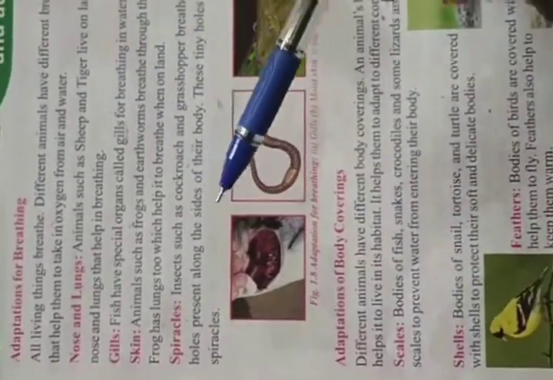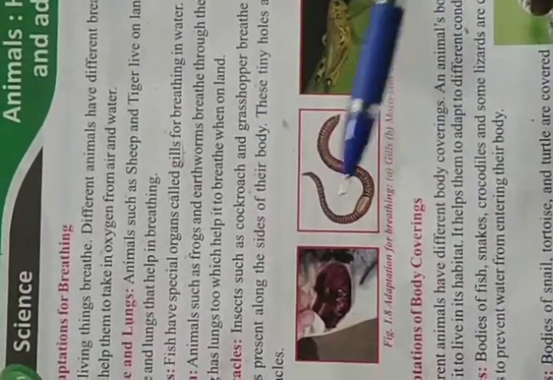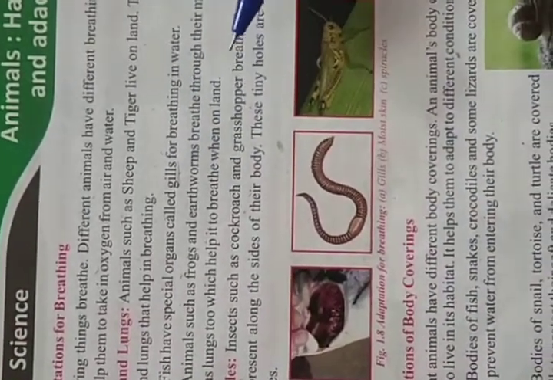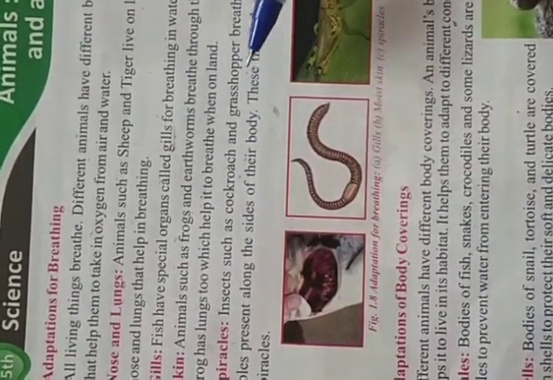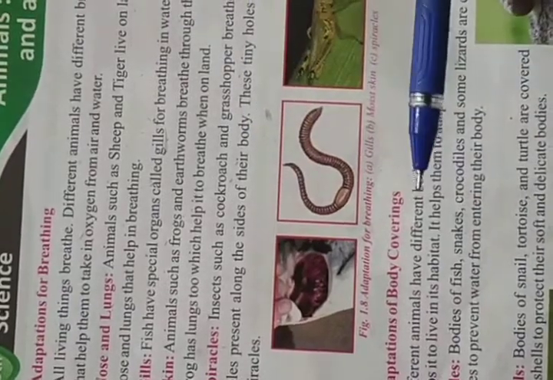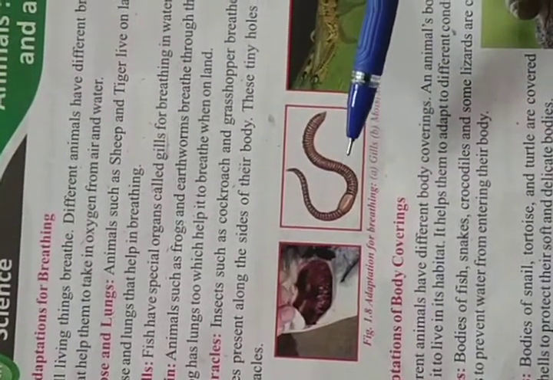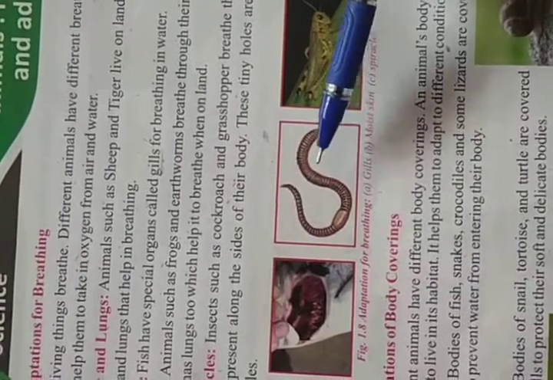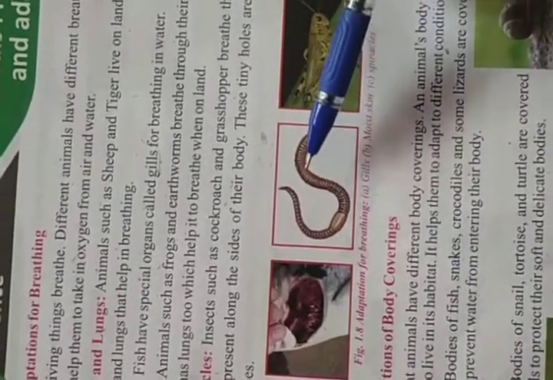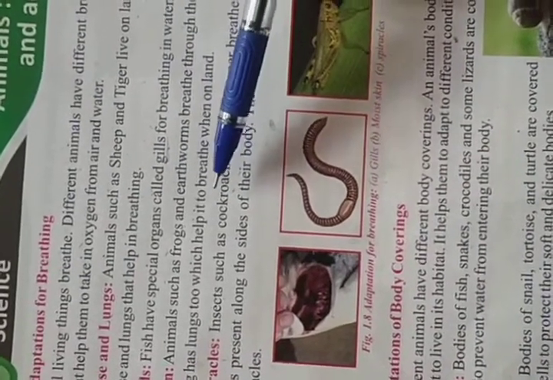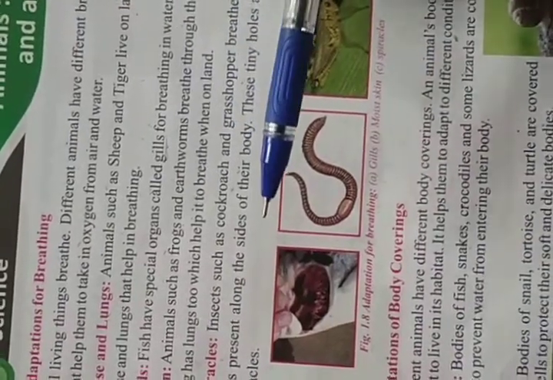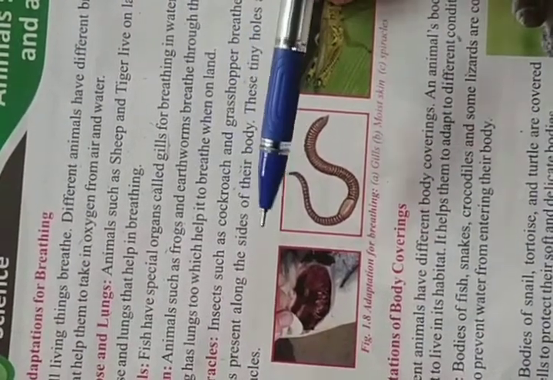Now third is skin. Animals such as frog and earthworms breathe through their moist skin. Frog has lungs too, which help it to breathe when on land. Frog also breathes through lungs when on land, because frog lives both on land and in water. Hence, frog breathes through lungs as well as through moist skin.